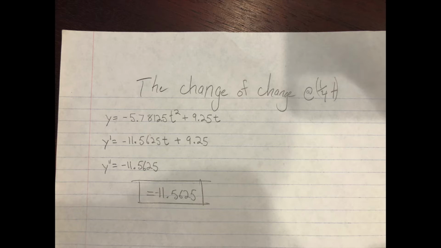We found the change of the change on our graph at 1/4 of the total time. To do this, we first found the first derivative, which equaled negative 11.5625t plus 9.25. Then we found the second derivative, which is equal to the change of the change, and that equaled negative 11.5625. And that was a constant across the whole graph, so no matter where the time was, it would always equal negative 11.5625.